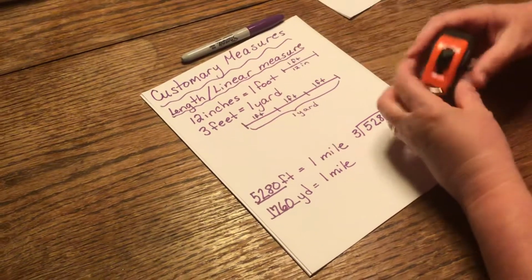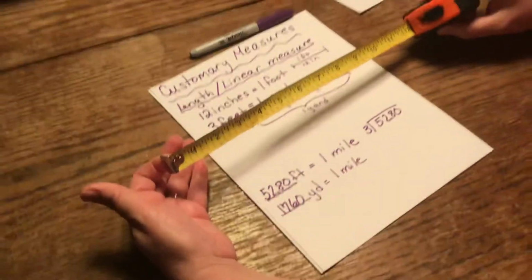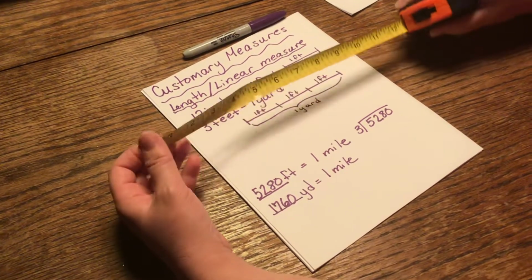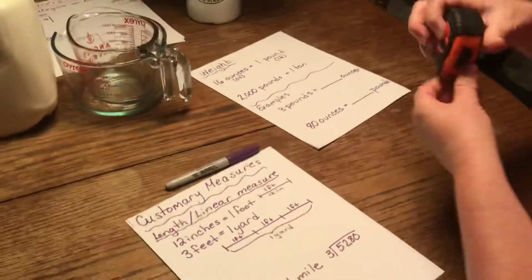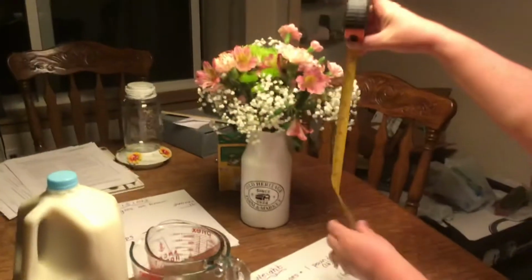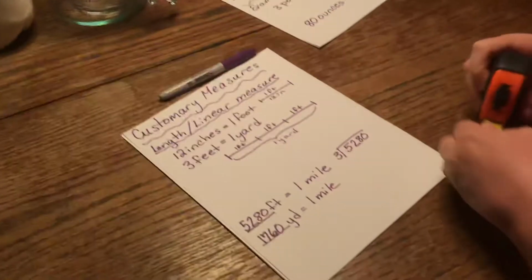If you have 12 inches, then you have a foot, which is about this long. Handy for measuring bigger things, like my bouquet of flowers is a foot and about 3 inches tall.